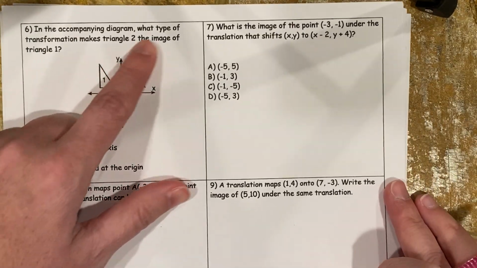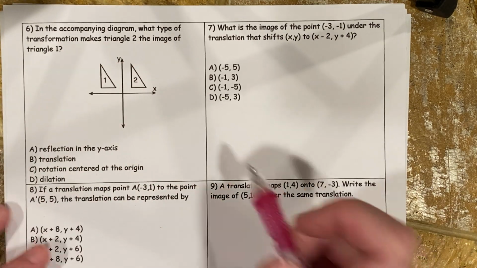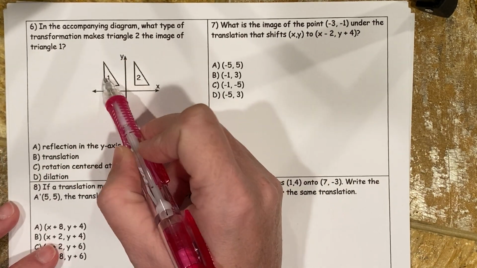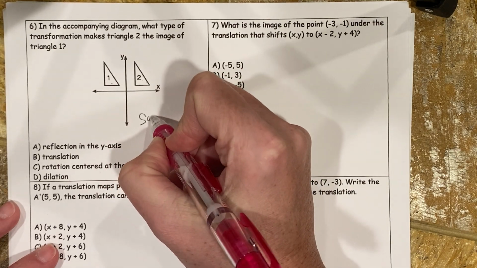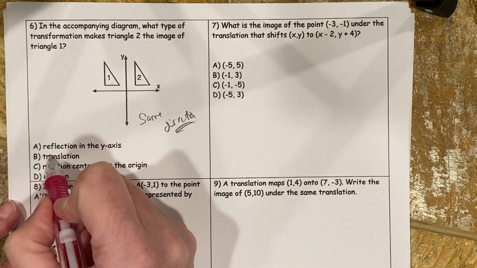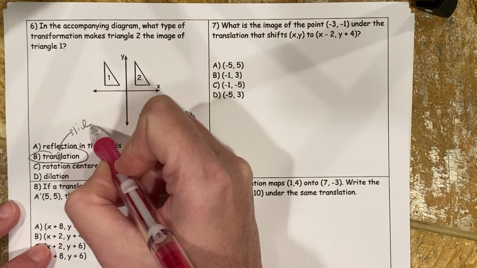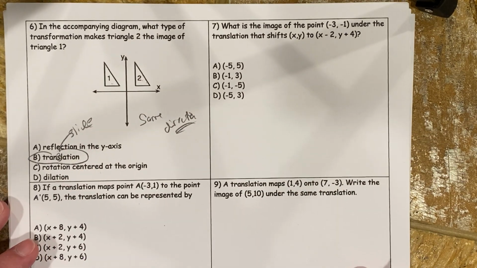Okay, in the diagram, what type of transformation makes triangle 2 the image of 1? So I notice they're the same shape, they're the same exact size, and most important, they're the same direction. So same direction is always going to be your translation. It's just a slide. Remember, the S stands for slide.